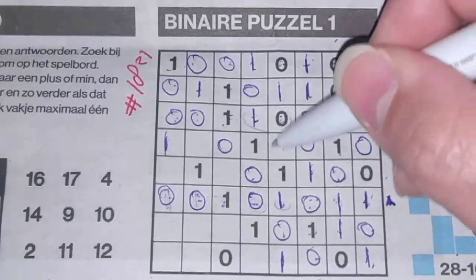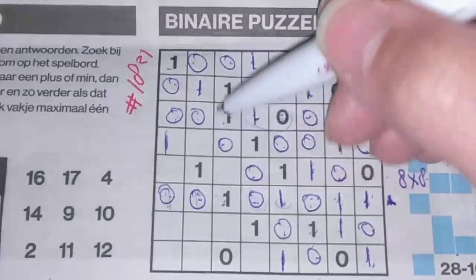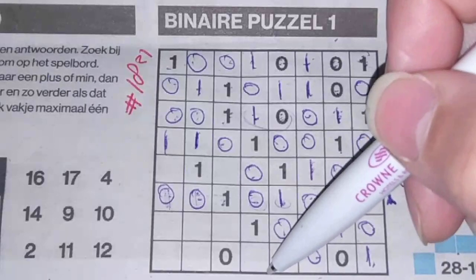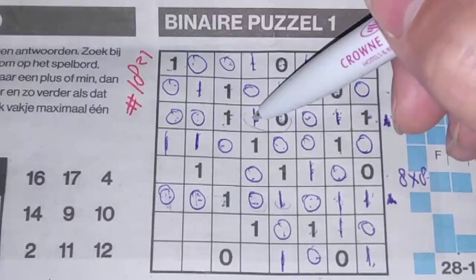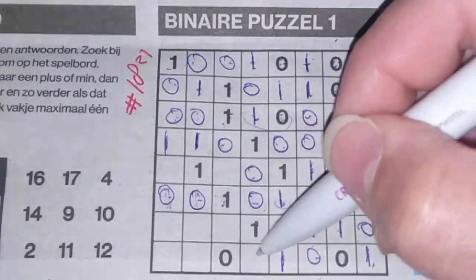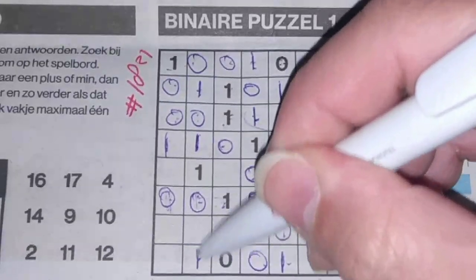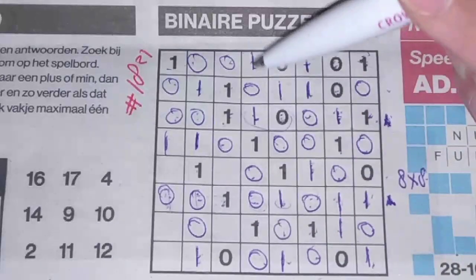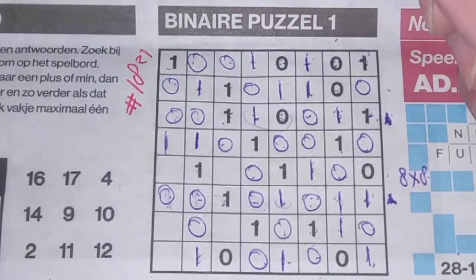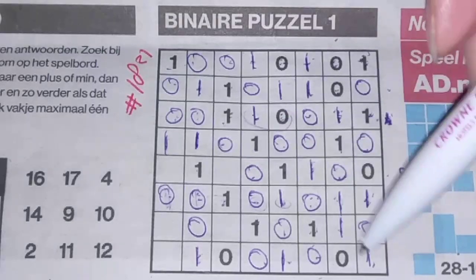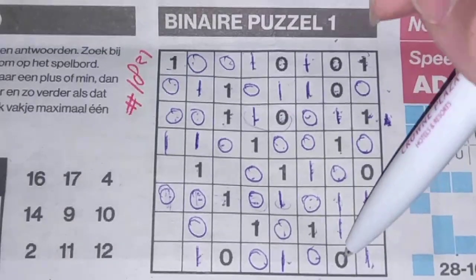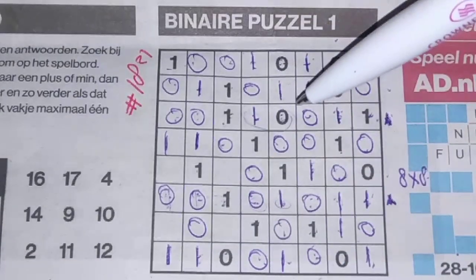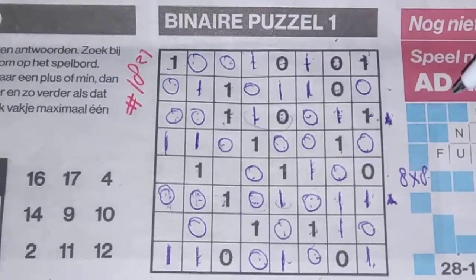Double 1 here, 0 there, 0. Four 0s, so the rest are 1s. Four 1s, so the rest are 0s. Double 0 here, 1 there, 1. 1, 2, 3, 4 1s, so the rest are 0s. Need to compare again. 1, 2, 3, 4 0s, so the rest are 1s. Yeah, need to compare again.